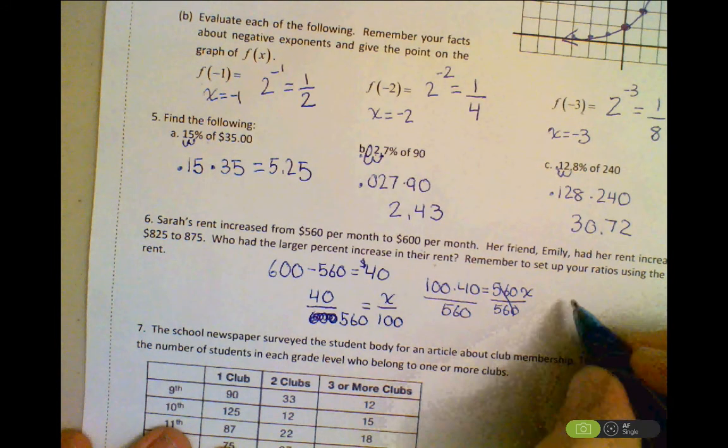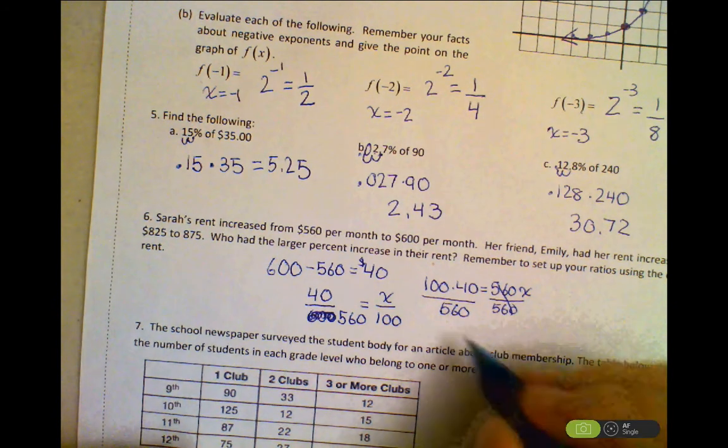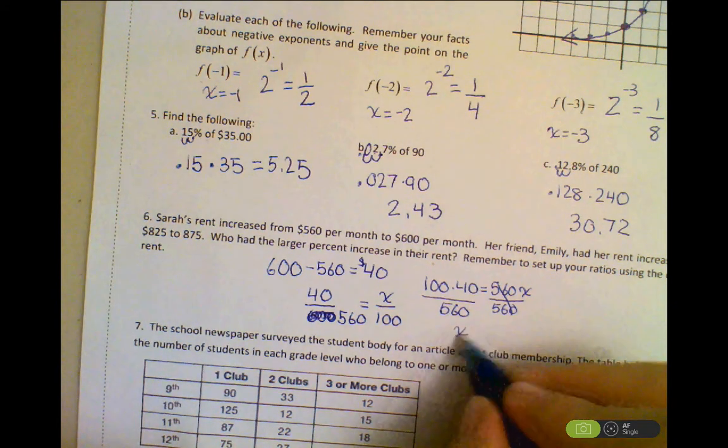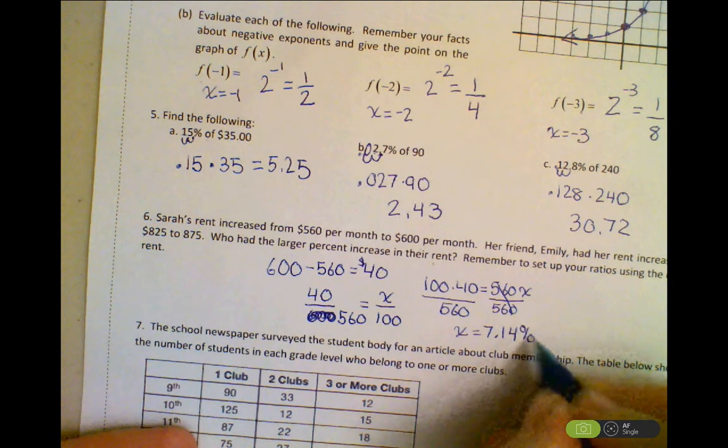So we do all this in your calculator. You just do 100 times 40 divided by 560, and we end up getting that x is 7.14%. Now, let's take a look at Emily.